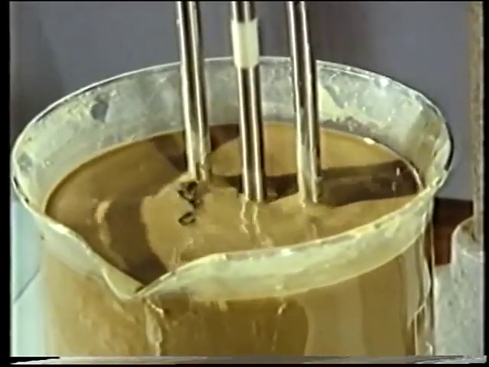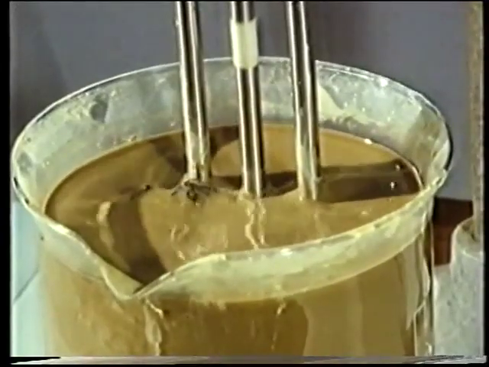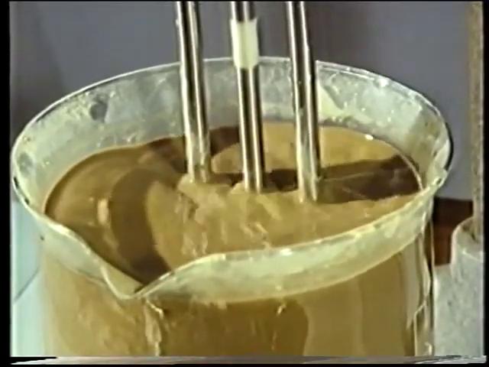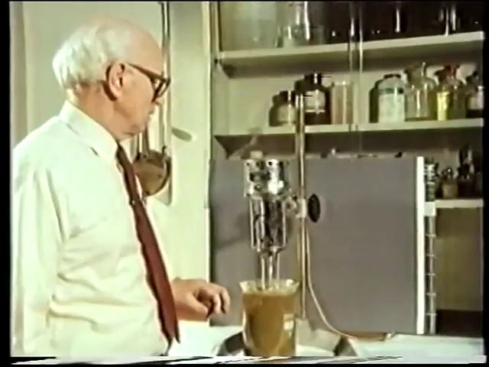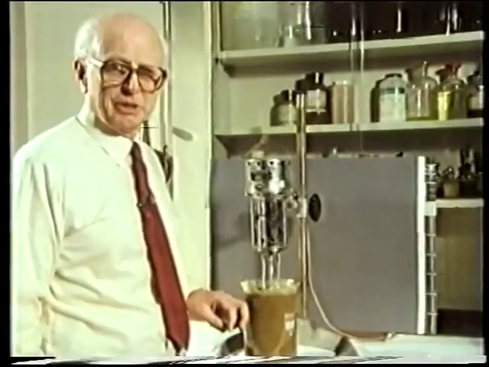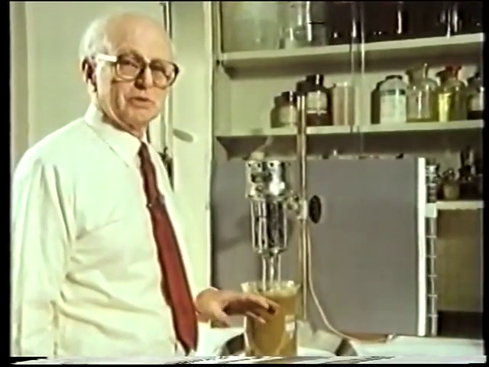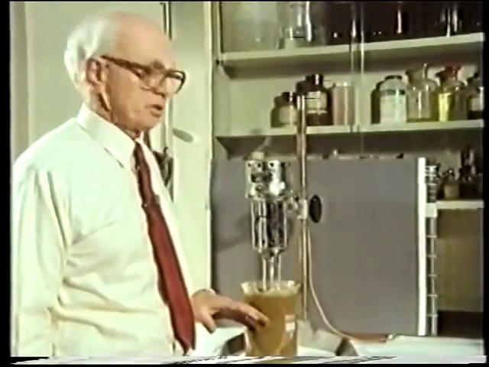This coal has a density of 1,300 kilograms per meter cubed, and yet it floats on this mixture. If I switch off the stirrer, the sand and the water will separate into two layers, and the coal will sink down to the sand layer on the bottom.